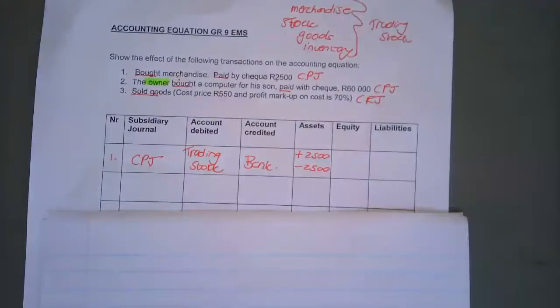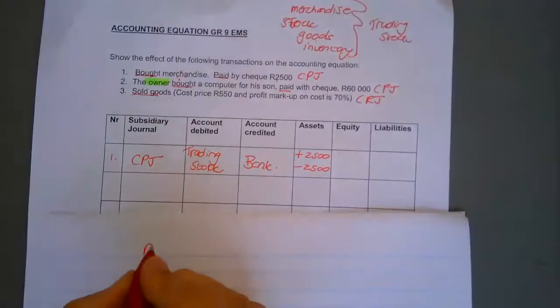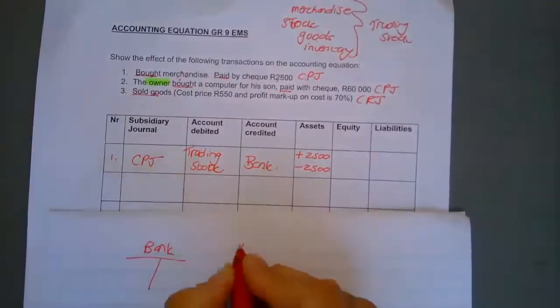Remember, there are 2 main owner's equity accounts, capital and drawings. Capital is when the owner gives money to the business, when he deposits money into the business's bank account. That is capital. When the owner withdraws money from the business's bank account in order to pay for something for his son, or his wife, or his mother, or himself, then it is referred to as drawings. So whenever you read the owner bought, then you know it will always be bank and drawings.